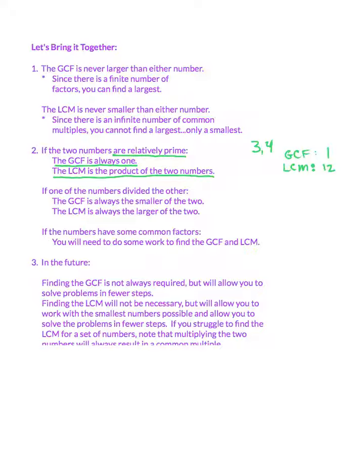The second condition that we have is if one of the numbers divides into the other. In this case, what we have is the GCF, the greatest common factor, is always the smaller of the two. Our second example that we looked at was 2 and 8.